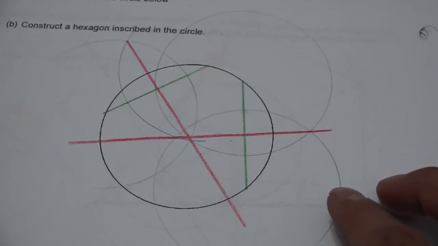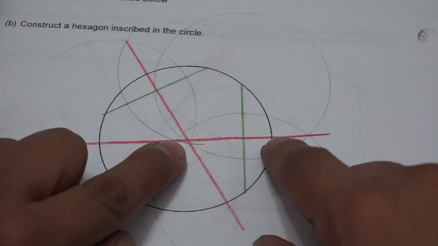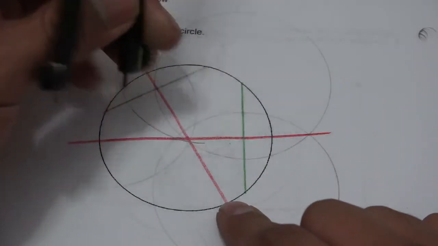Now, what am I gonna do? Well, I don't need to draw a radius. We already know that from here to here is a radius, from here to here is a radius. So I'm just gonna take one of those measures.